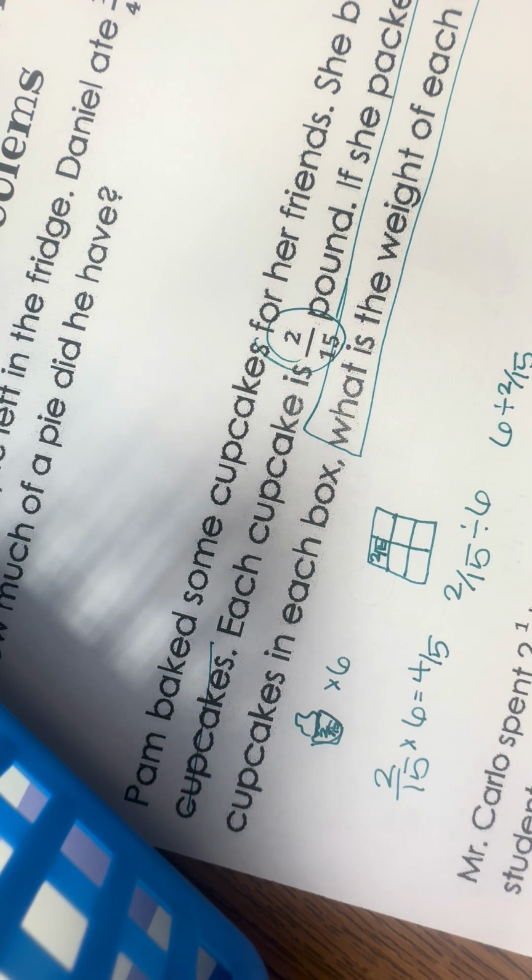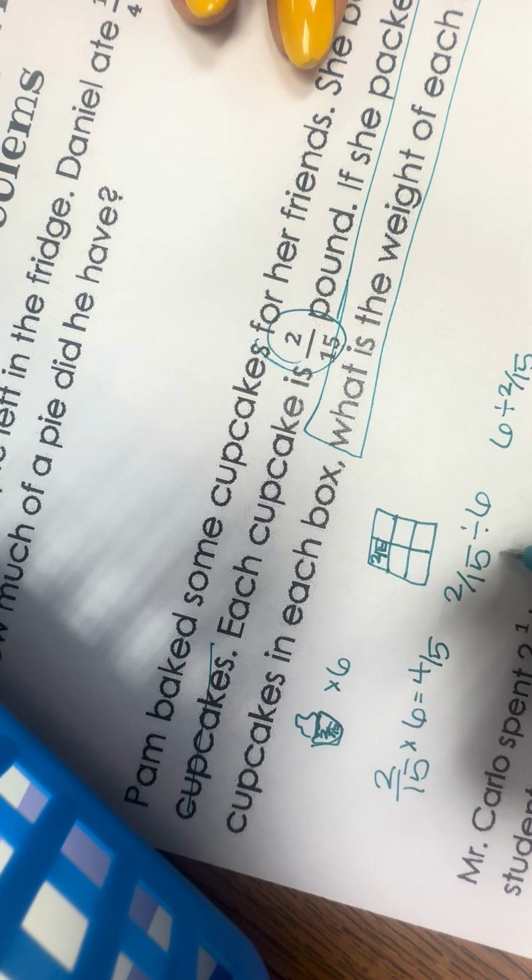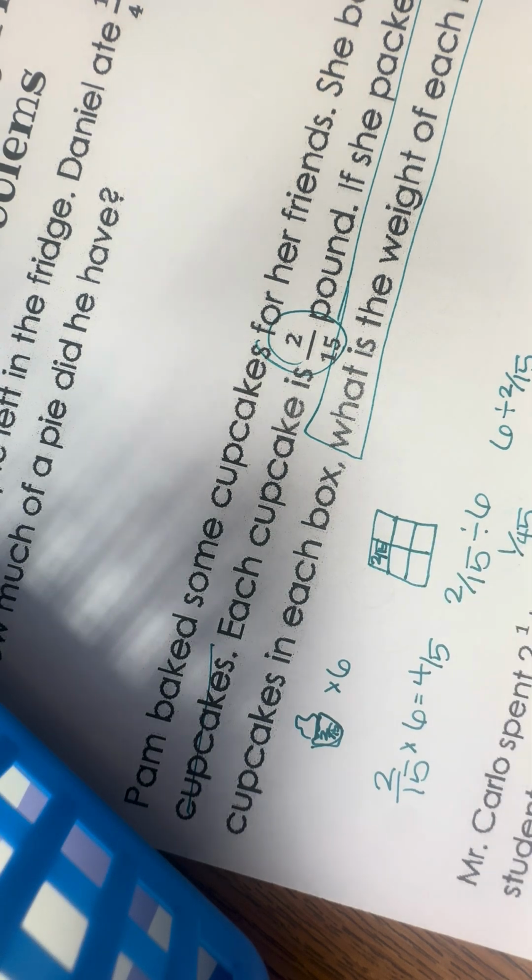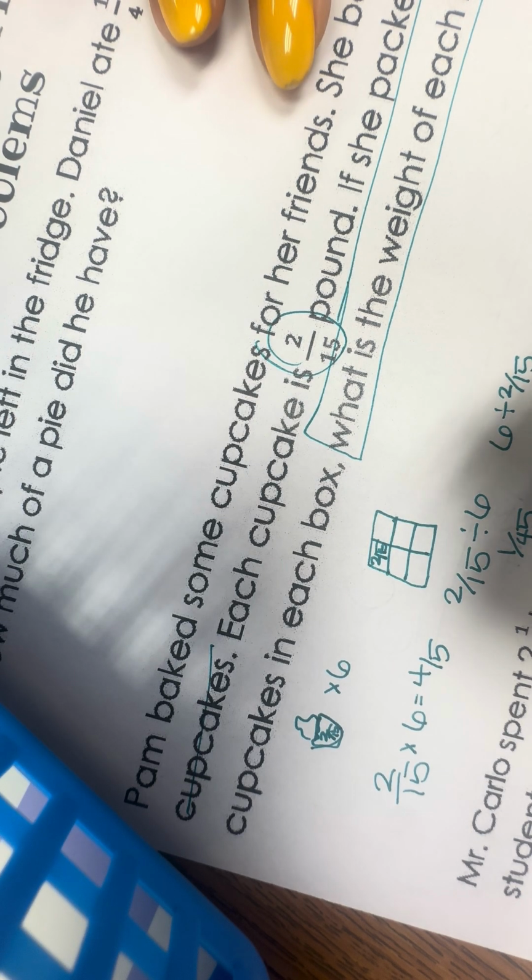If I do 2/15 divided by 6, I get 1/45. And if I do 6 divided by 2/15, I get 45.